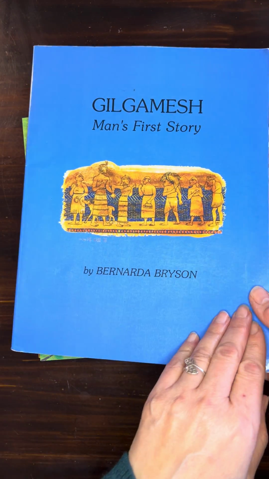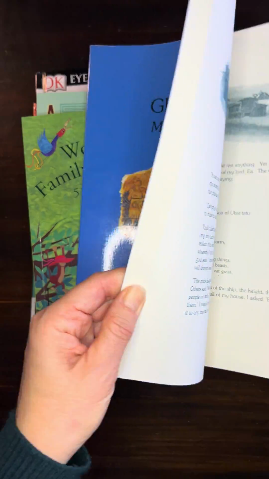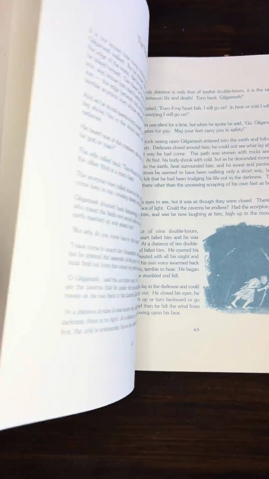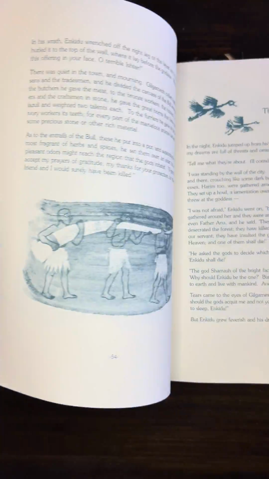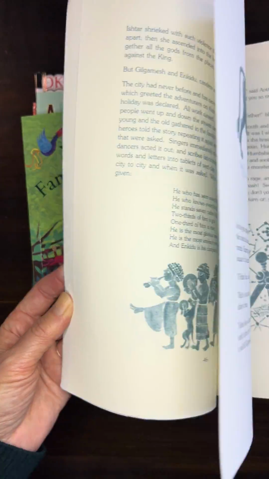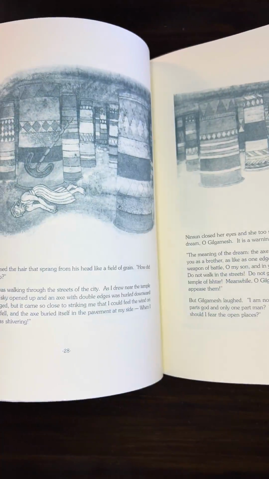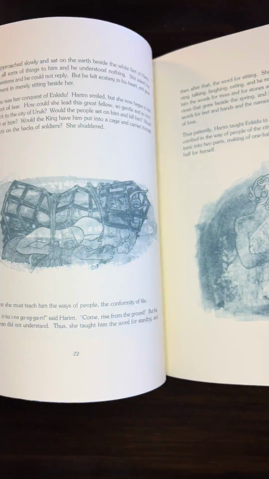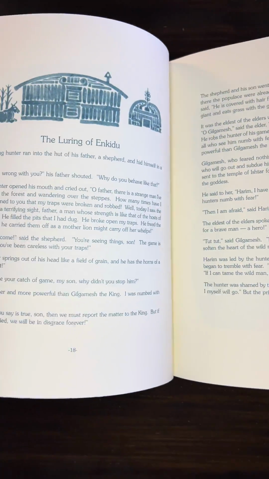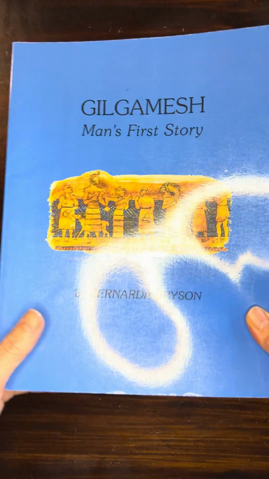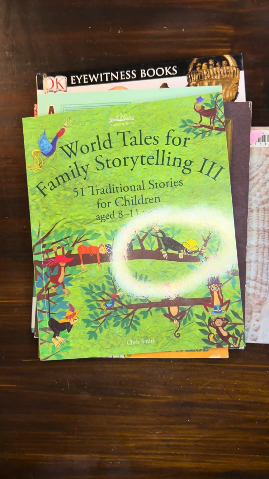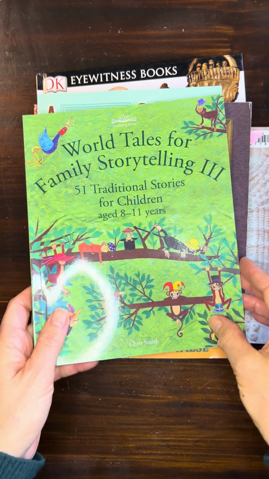This is called Gilgamesh, Man's First Story, and this book has all of the stories and the mythology of ancient Mesopotamia, and the Waldorf approach includes a lot of these stories as the basis for their main lesson block, especially for the younger grades. So if you wanted to try your own approach, I would recommend getting a book like this as well as one of the other books that I have to share with you today.